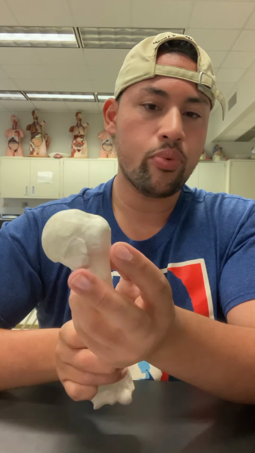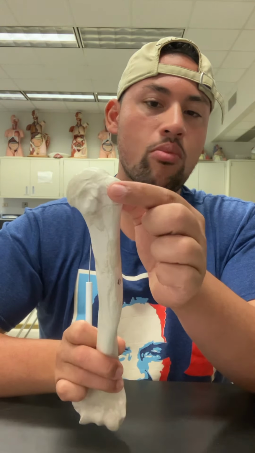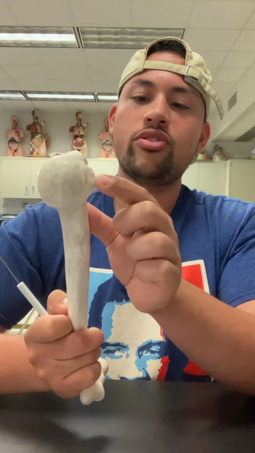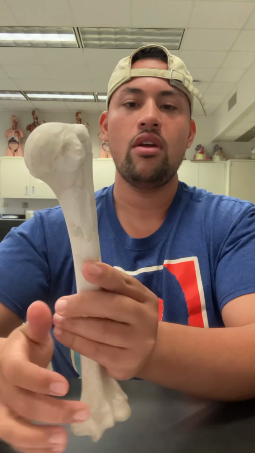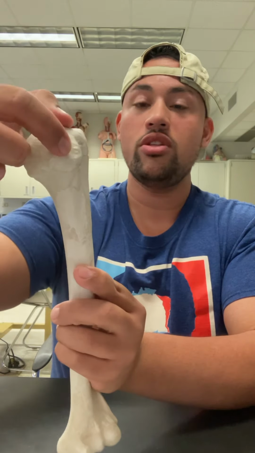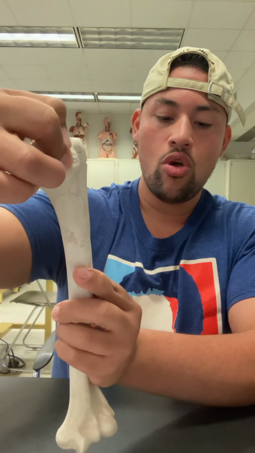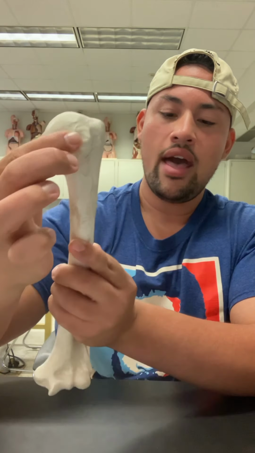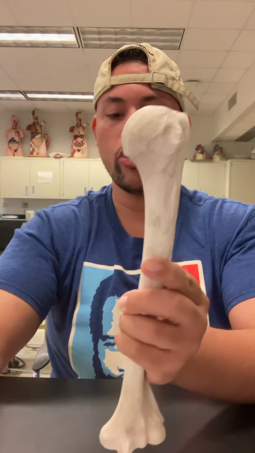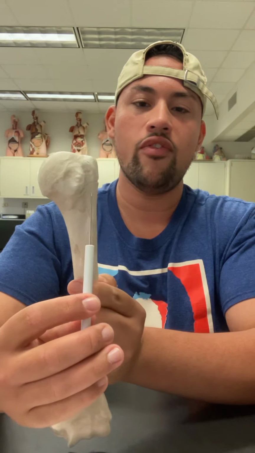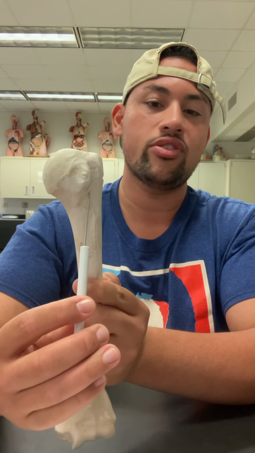You're gonna see two projections right there. The more superior projection is going to be the greater tubercle, while the more inferior projection is going to be the lesser tubercle. Around the head of the humerus, we're gonna see the anatomical neck of the humerus, while the surgical neck is going to be inferior to the greater and lesser tubercle.